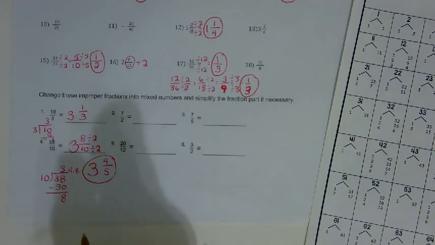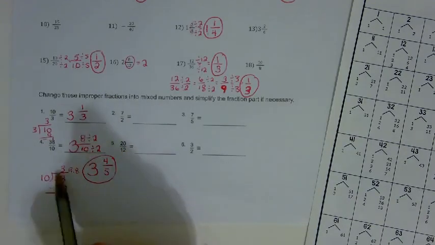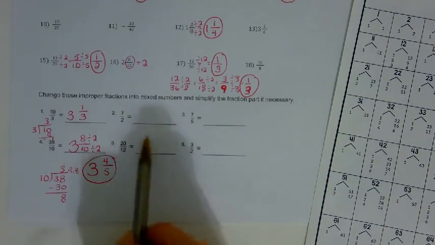Okay, this one, number 5, you're going to have to do the same thing. You're going to divide 12 into 20 and find your remainder and write your mixed number, and then you have to simplify the fraction part.